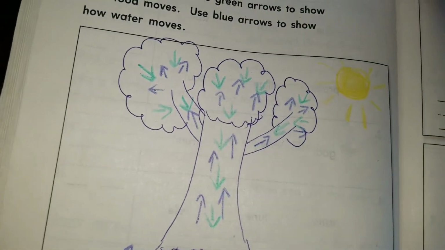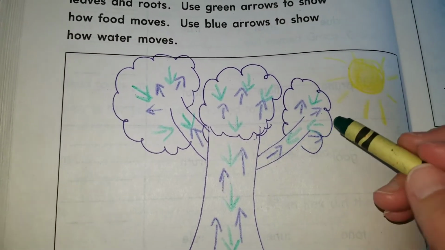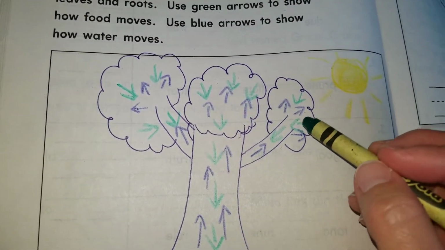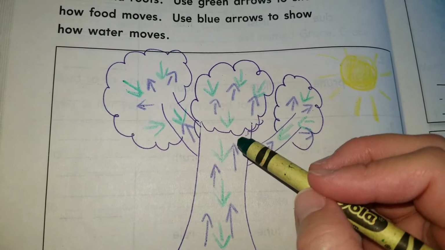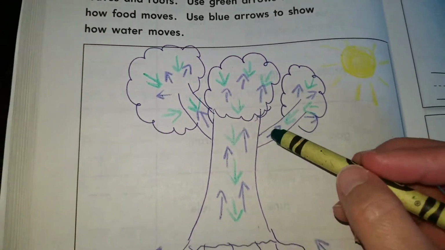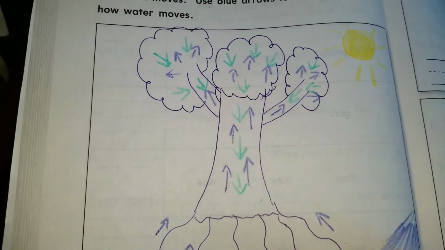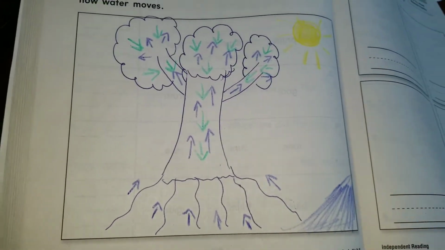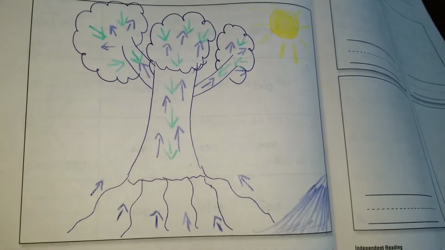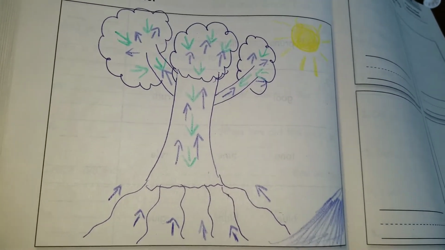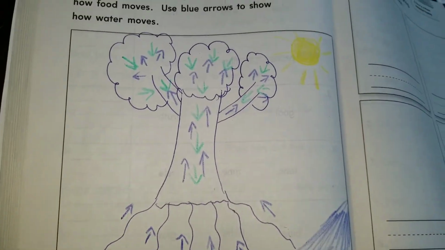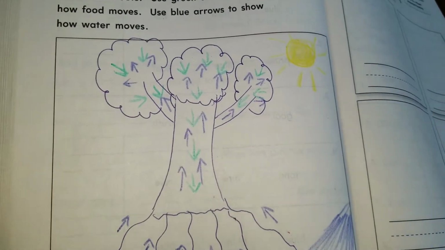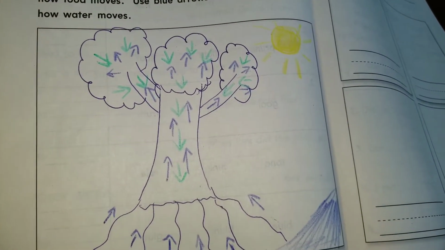So it first goes from the food that the leaves made, from the leaves to the branches, and then from the branches it all goes to the trunk. So it's like a two-way traffic. The up way is for the water and the nutrients to be taken in, and the down way is for the food that the leaves make.